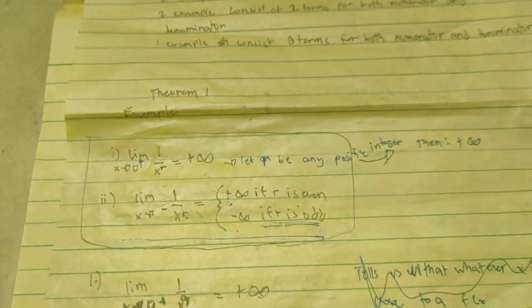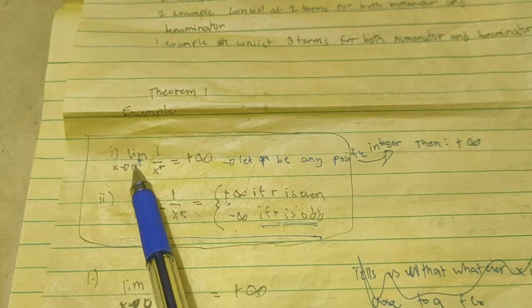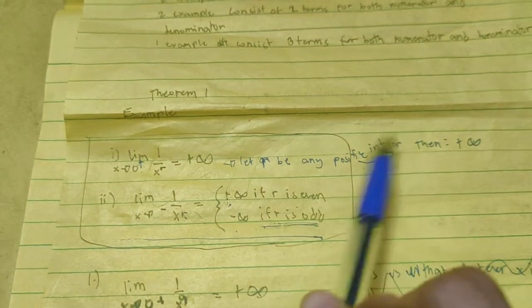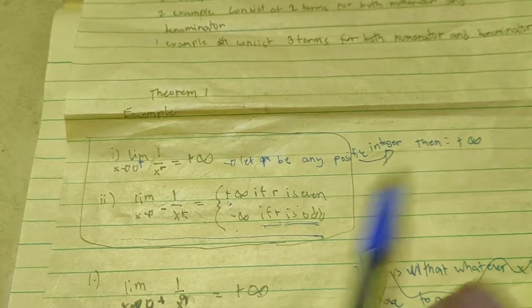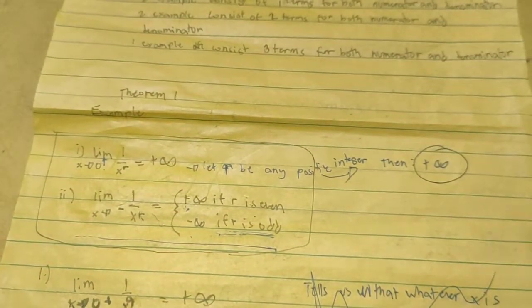So let's find out theorem number 1. I'm gonna give examples for theorem number 1. First of all, the instruction for theorem number 1: if the limit approaches to the right, let R be any positive integer, then it is positive infinity. The answer is positive infinity.